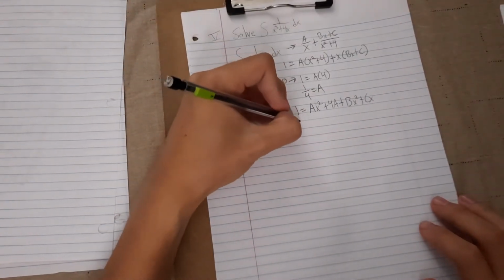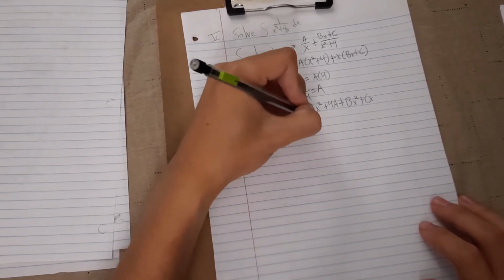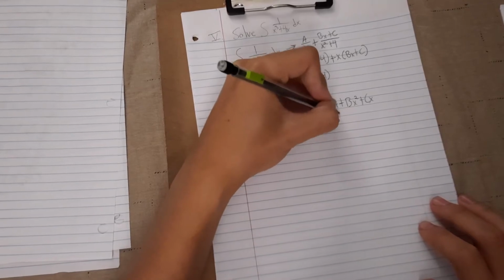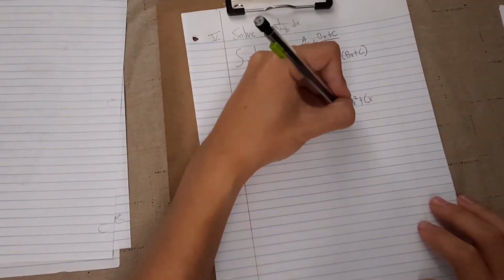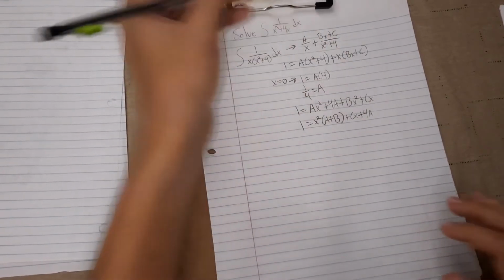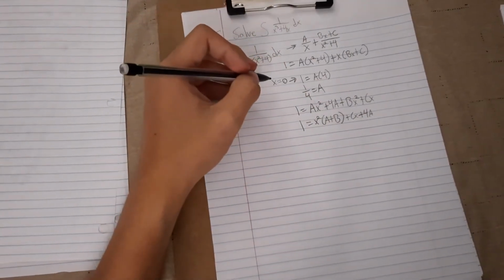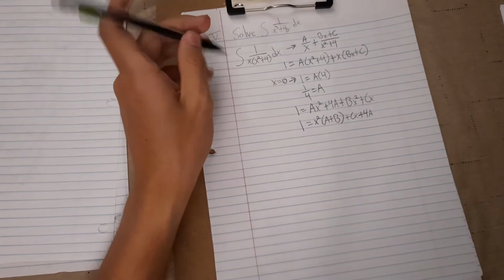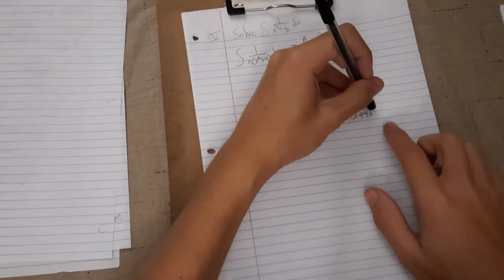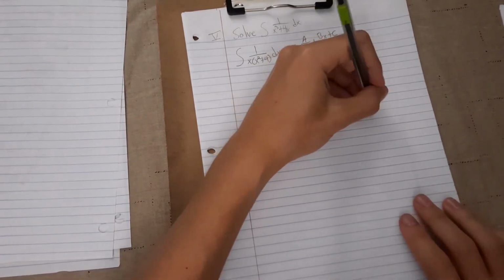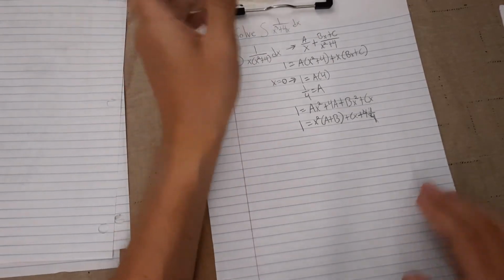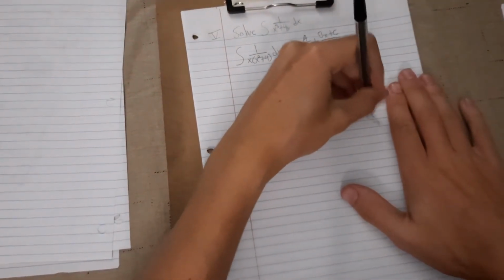Then you group like terms again. You'll notice that we already know the value of a, so this a could just turn into 1/4. Then this cancels out, leaving us with just 1.